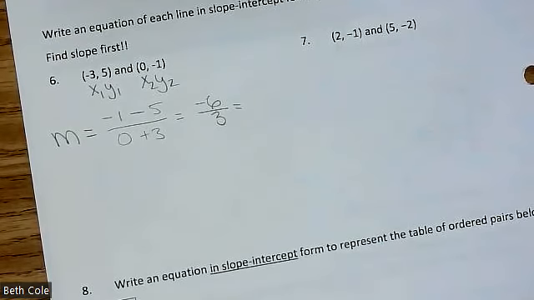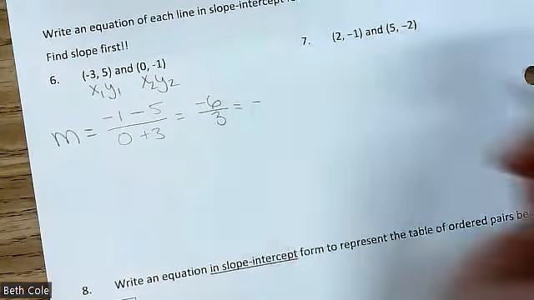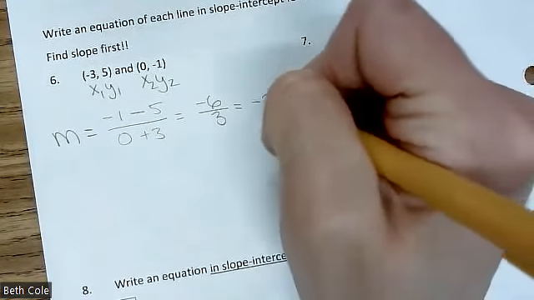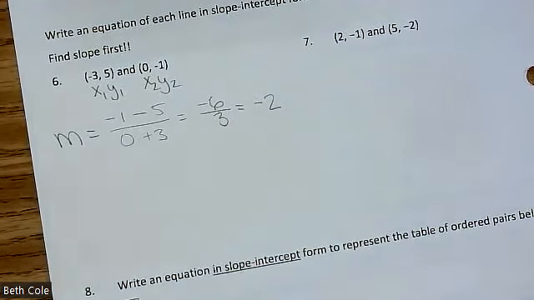And that's going to be negative 2 over 1, which just is negative 2. Okay, we found the slope. Yippee.